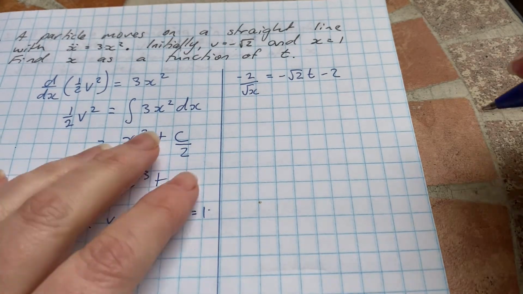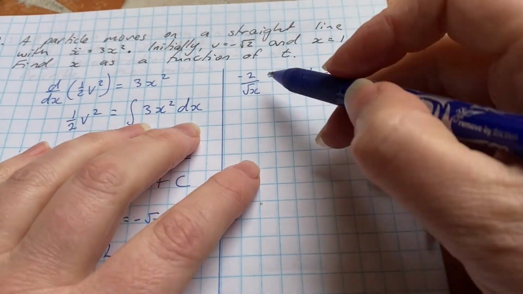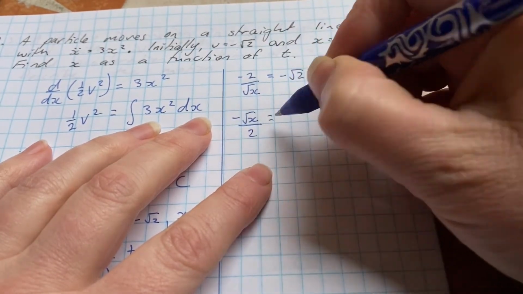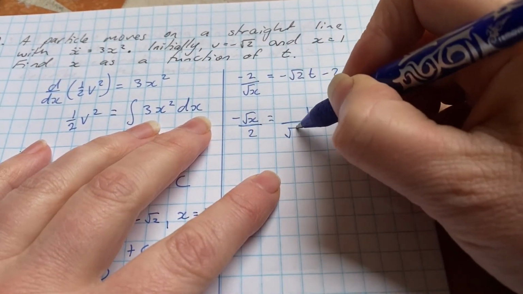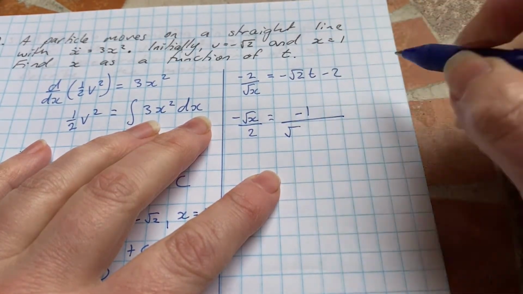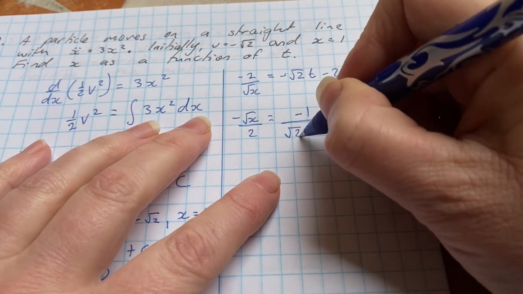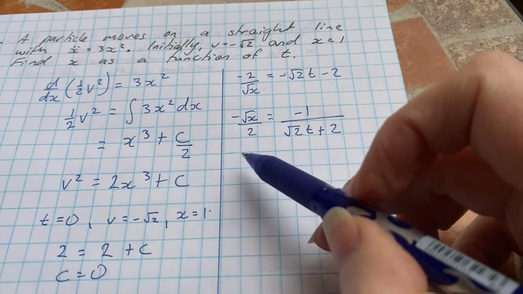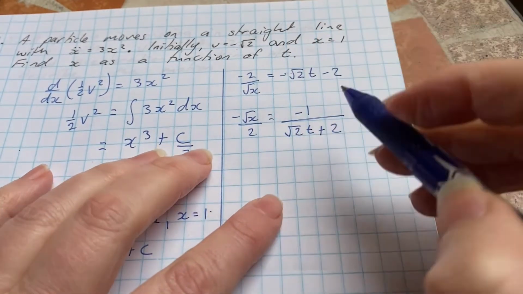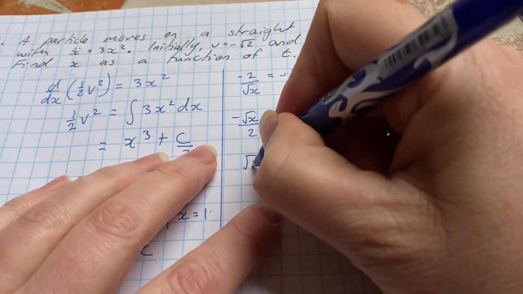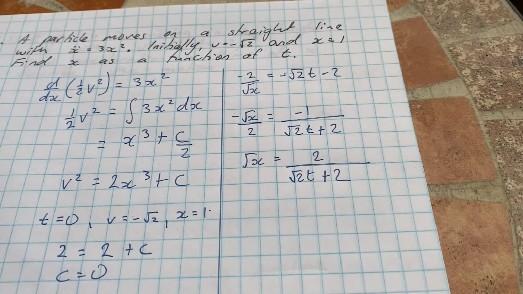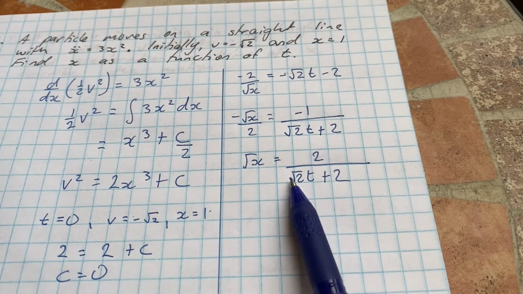In order to do that, I'm actually going to start by flipping each side just to get x into the numerator. So root x, I'll just leave the negative at the top, over 2 equals 1 over, I'm going to put negative at the top, I'm going to factor a negative out of that, so root 2 t plus 2. And then I'm going to multiply each side by 2. Actually, let's multiply by negative 2, so root x equals 2 over root 2 t plus 2. So the last thing we need to do is just square each side, but just before I do that, I don't actually really like the root 2 being in front of the t here.